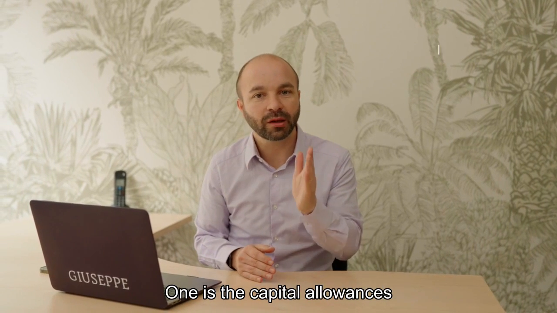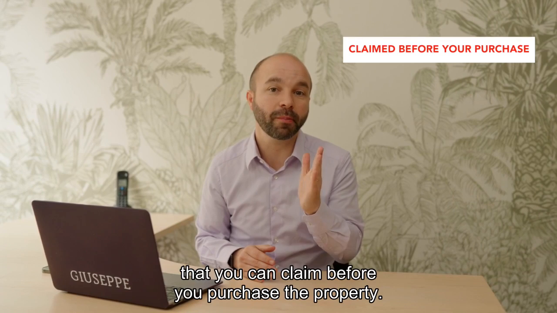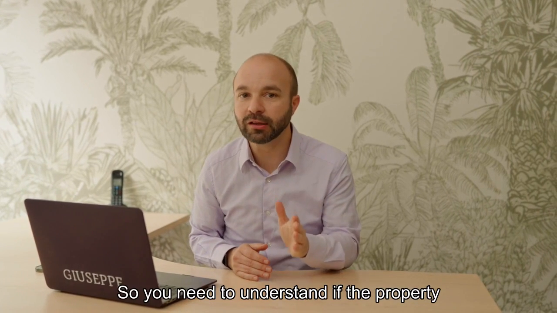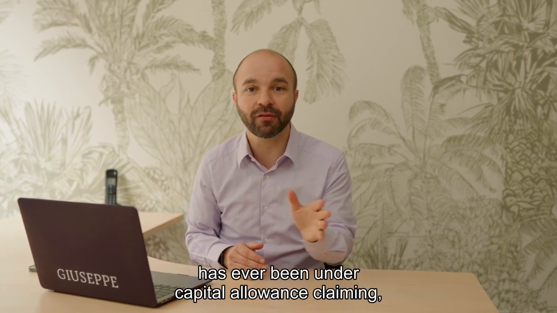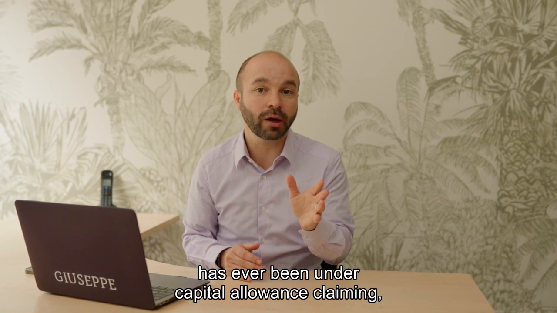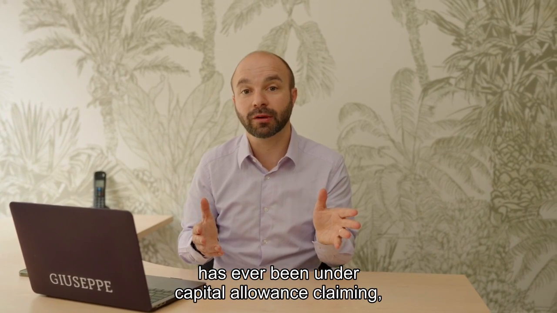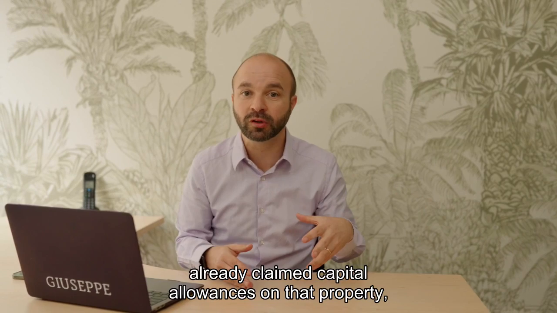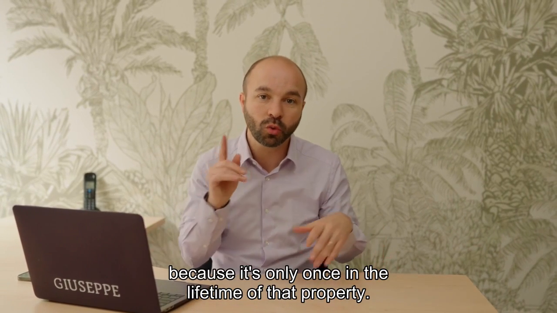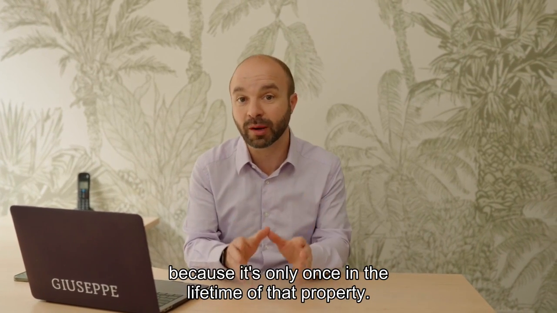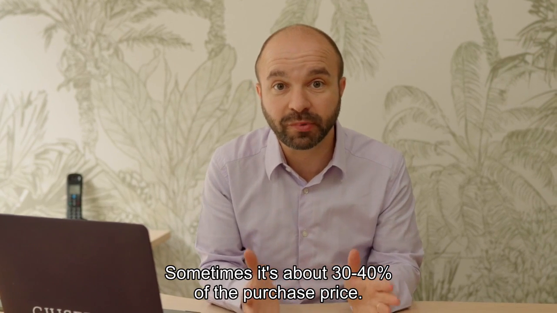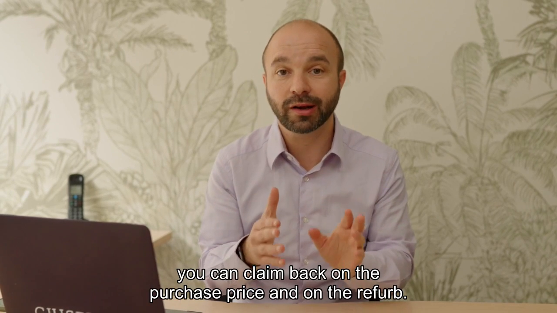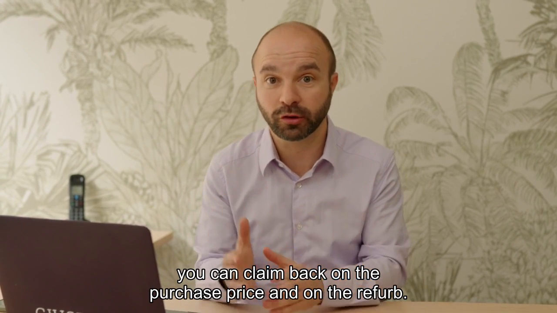One is the capital allowances that you can claim before you purchase the property. So you need to understand if the property has ever been under capital allowance claiming. For example, if the previous owner already claimed capital allowances on that property, you cannot claim it anymore, because it's only once in the lifetime of that property. Sometimes it's about 30-40% of the purchase price, so it's quite an important sum of money that you can claim back on the purchase price and on the refurb.